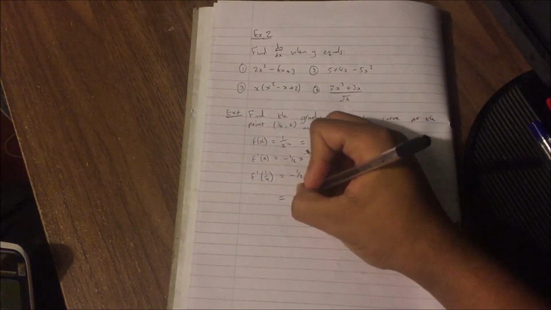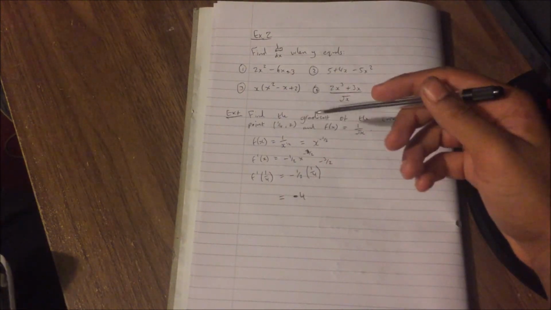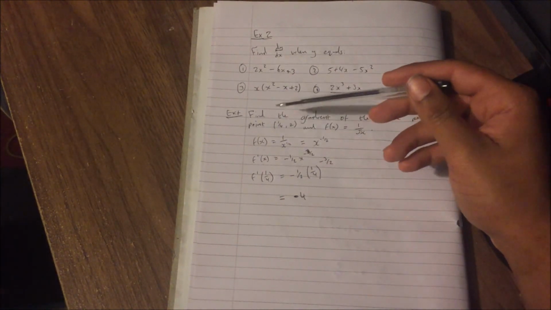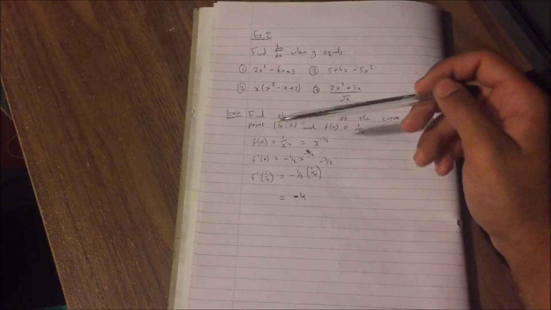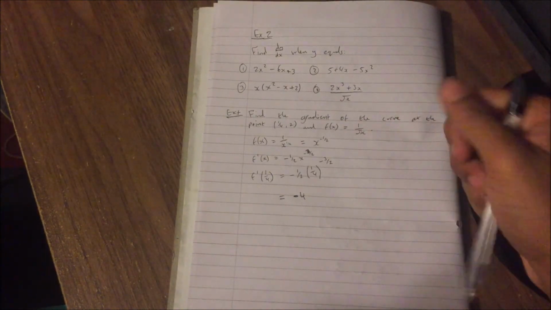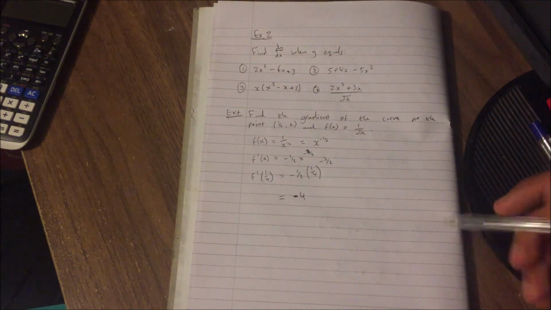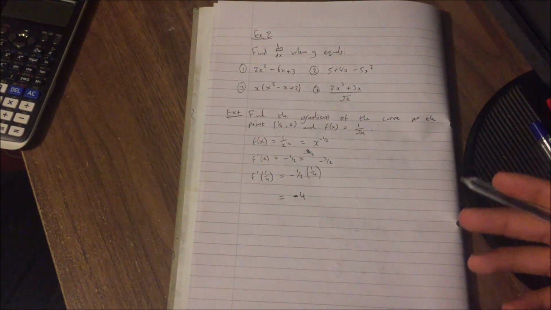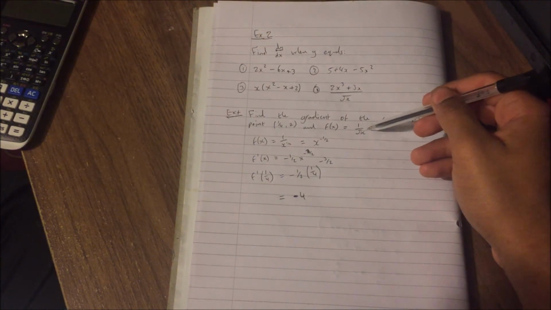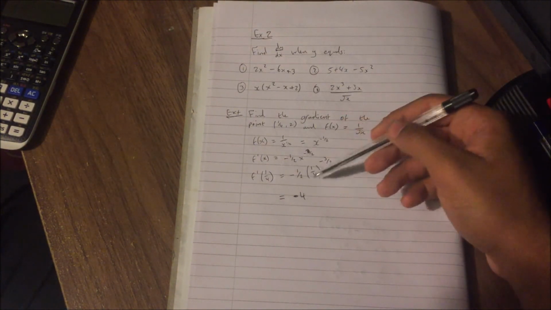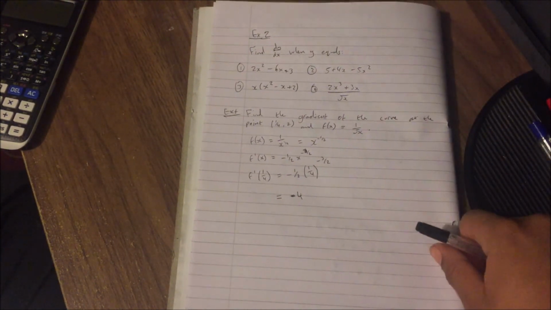And that is the gradient at that point. The y completely doesn't matter because that's where the point a quarter is. What matters is the x value, not the y value. Okay, so now we're going to move on to first principles. How do we get from 1 over root x to minus half x to the power of minus 3 over 2? And that is what I'll show you next.